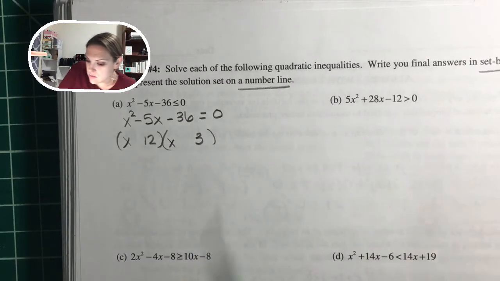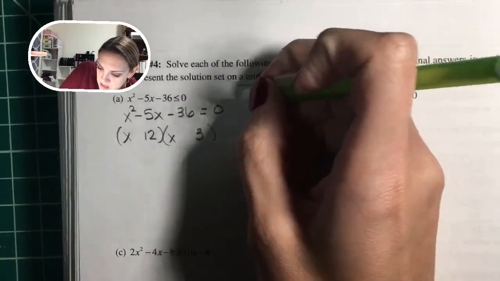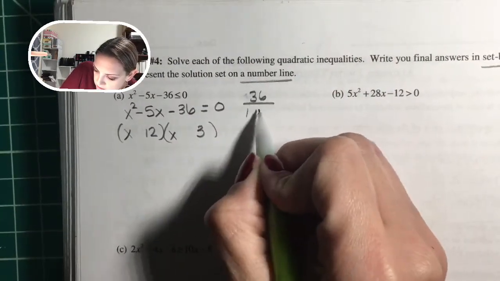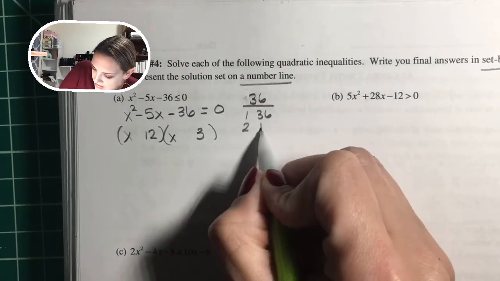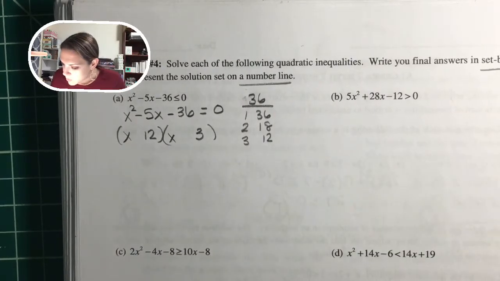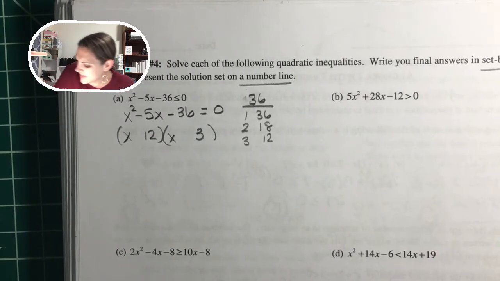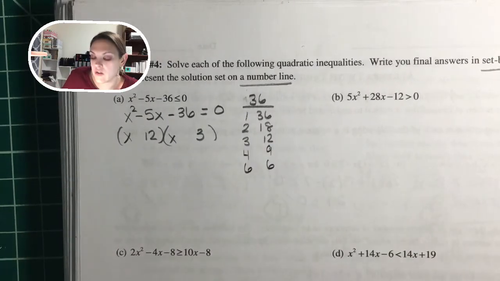Let's see if this is one. Now remember, if we're still practicing our factoring, we can go ahead and write all the factors of 36. 1 and 36, 2 and 18, 3 and 12. What else do we have here? We should have 4 and 9, and I think just 6 and 6. So yeah, 4 and 9 and 6 and 6 are the only two.